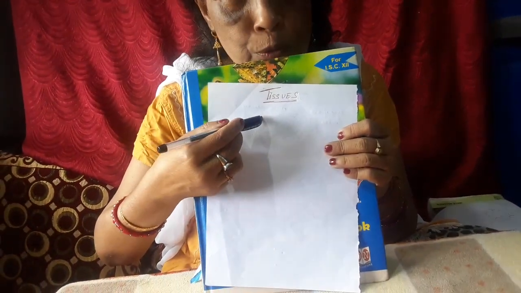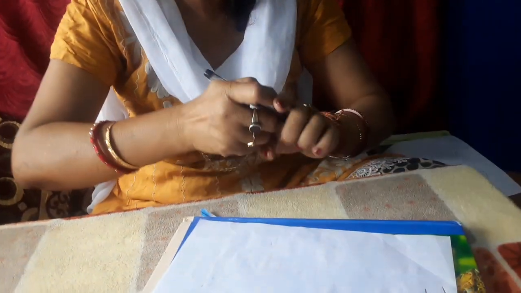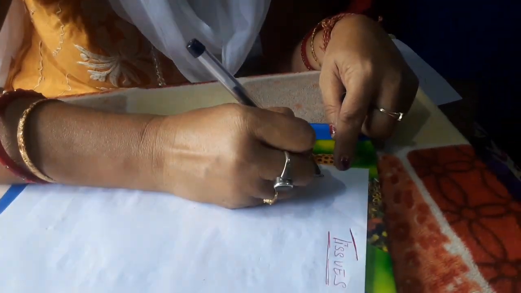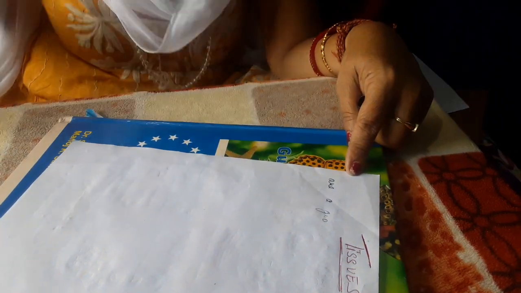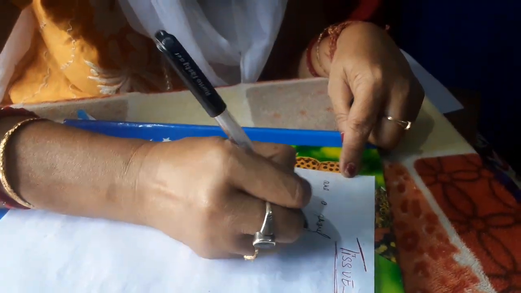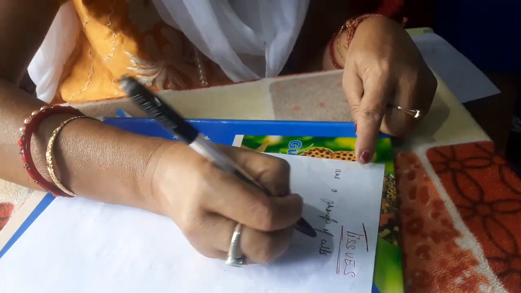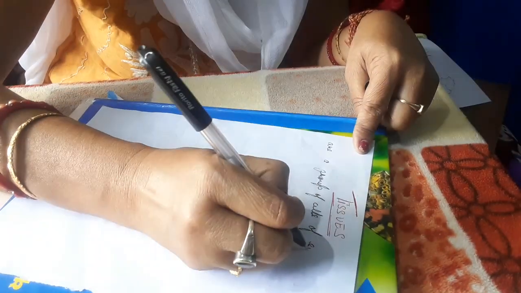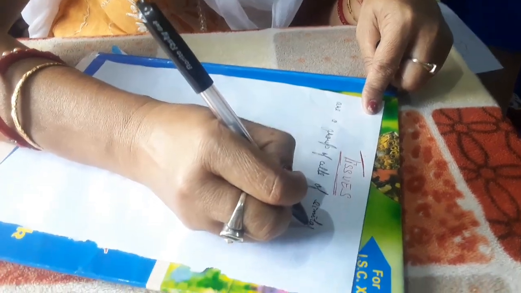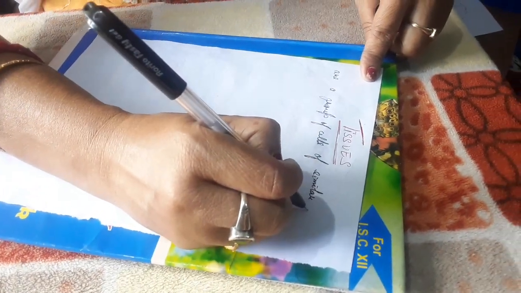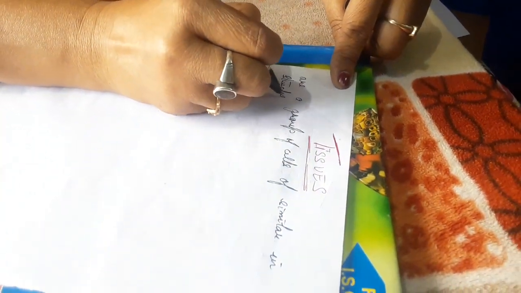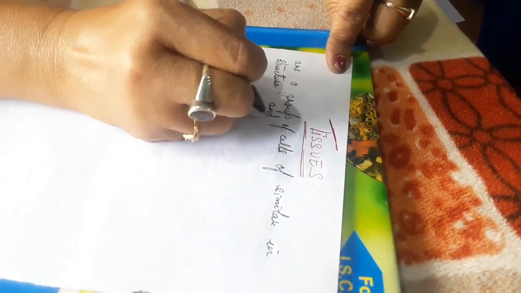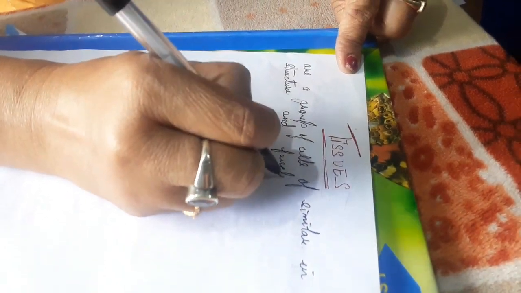Today the topic for discussion is tissues. Now, what are tissues? Tissues are a group of cells which are similar in structure and function. There are two different types of tissues: plant tissue and animal tissue. First, we shall discuss plant tissue.